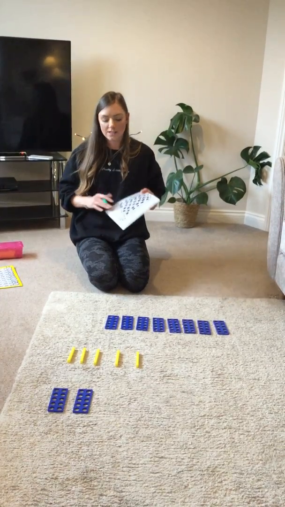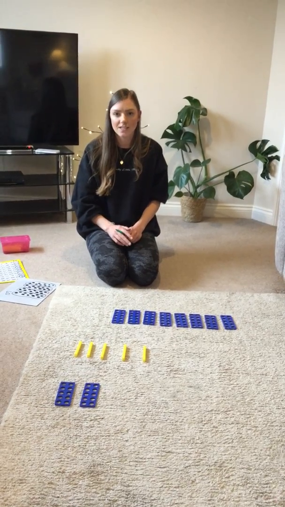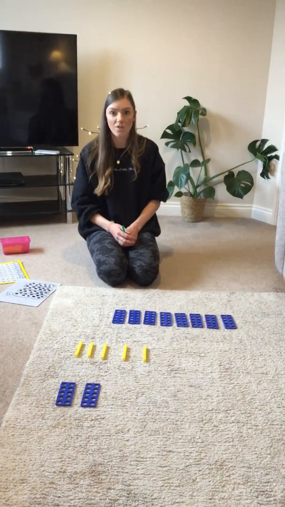Now I'm going to put a worksheet on the website for you that I want you to have a go at, to see if you can group them in lots of 10 and see how many lots of 10 you have and what that equals.